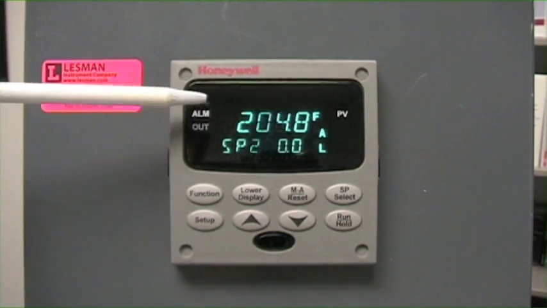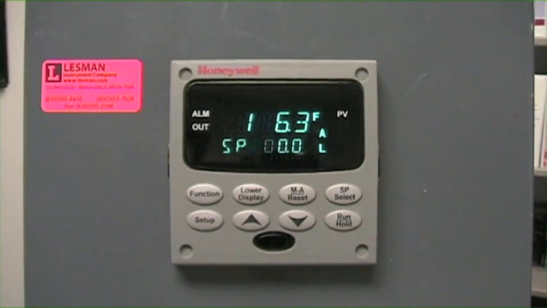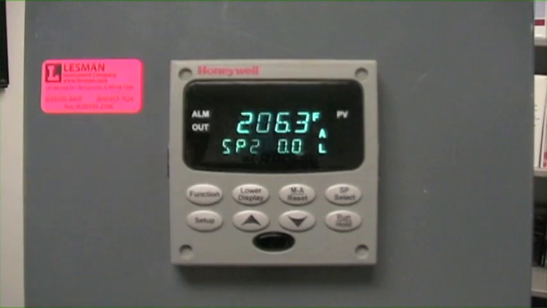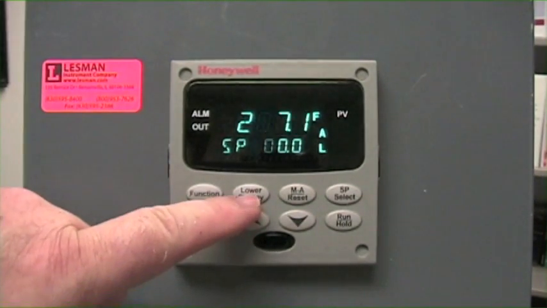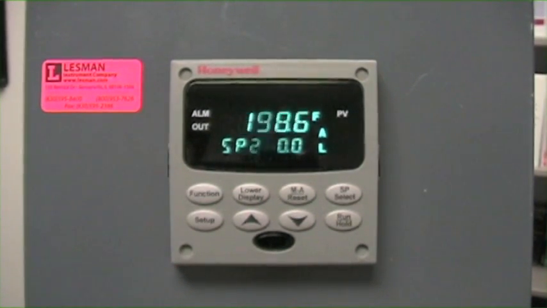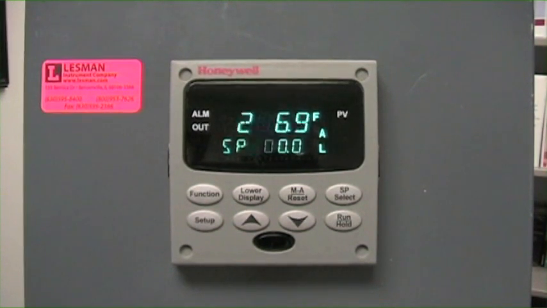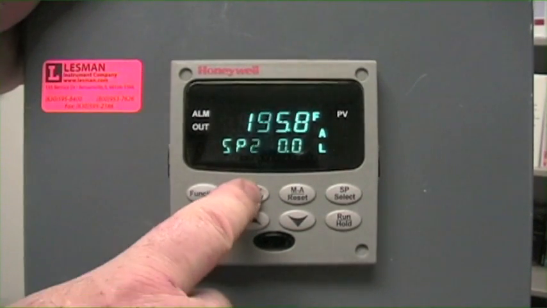The value on the top display up there is the process variable. It's what you're measuring with a sensor or a transmitter. It could be temperature, pressure, level, humidity, or flow. It's the current value of whatever's being controlled. The value on the bottom of the display, or the lower display, is the set point. Over here there's a lower display key. The lower display key cycles through 4 or 5 parameters in turn on the lower display.